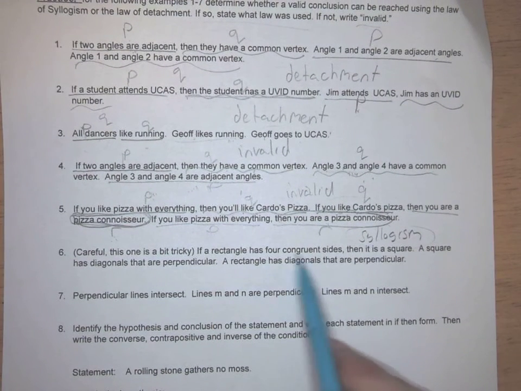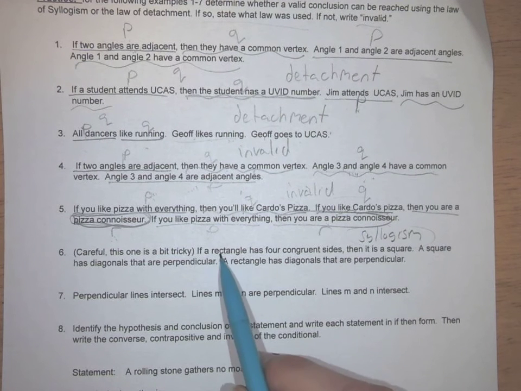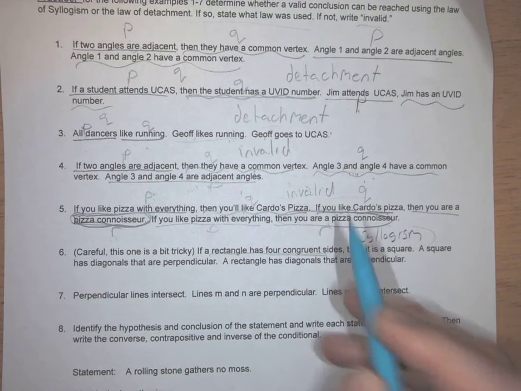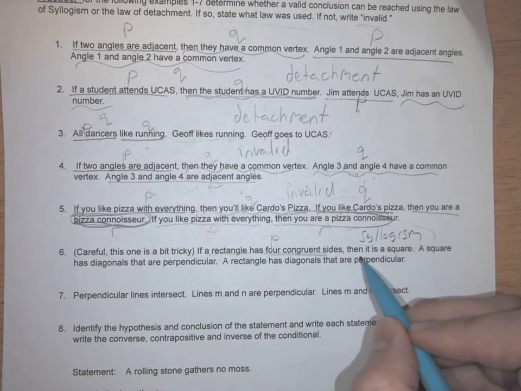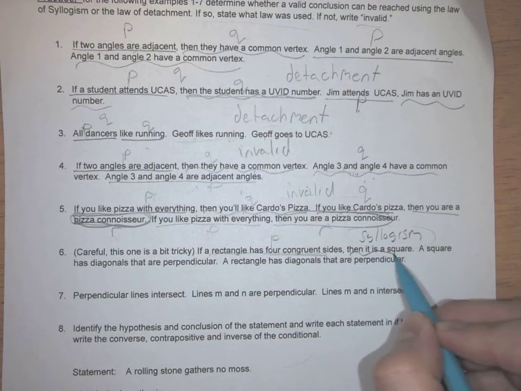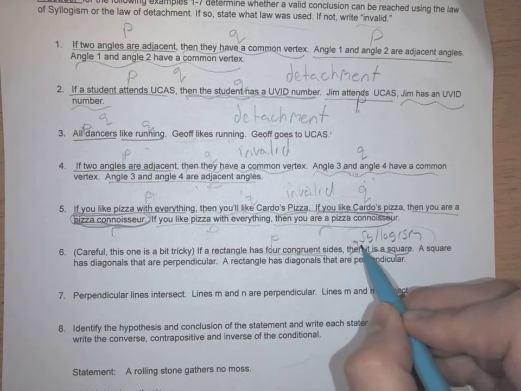If a rectangle has 4 congruent sides, then it is a square. So let's be really careful with the if and then. If a rectangle has 4 congruent sides, not just if the rectangle has 4 congruent sides, then it is a square. So if P, then Q.